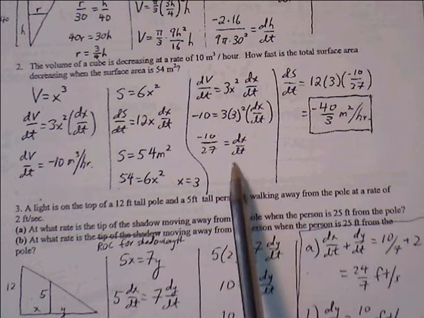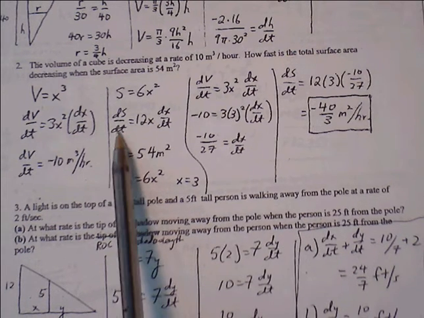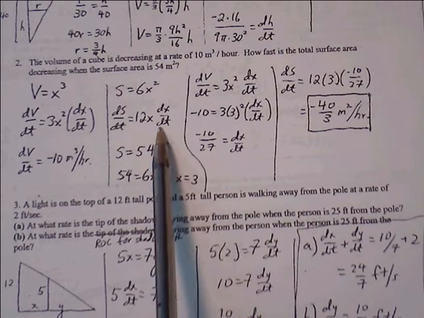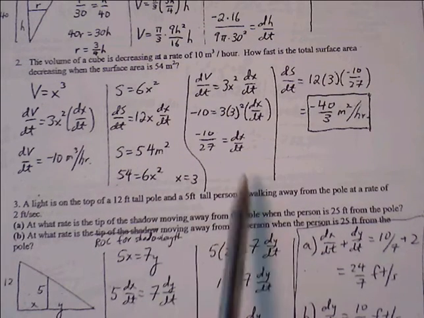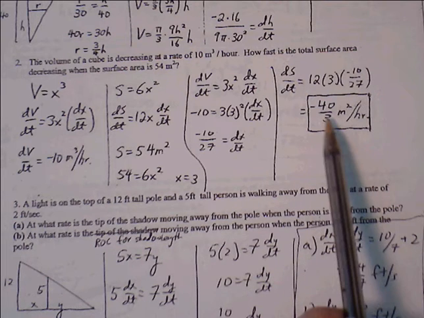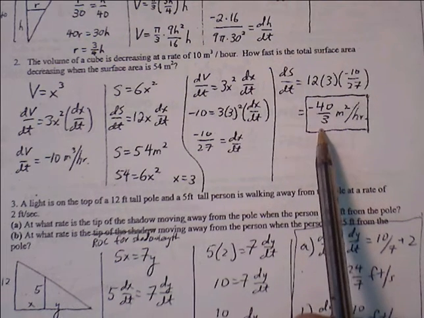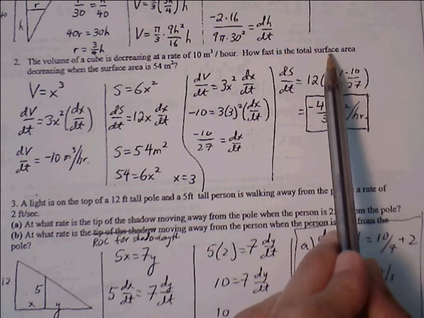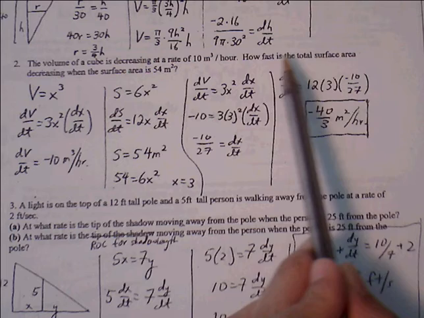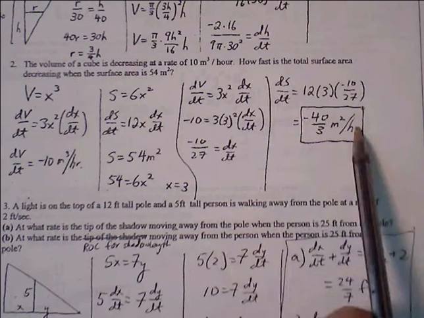And then once we have this information, we can find the rate of change of the surface area, because we need x, which we found, 3, and we need dx/dt, which we just found, -10 over 27. So 12 times 3 times -10 over 27 is -40 over 3. We're talking about surface area, so the unit of measure is going to be square meters, and then we're talking about the rate of change, so per hour.